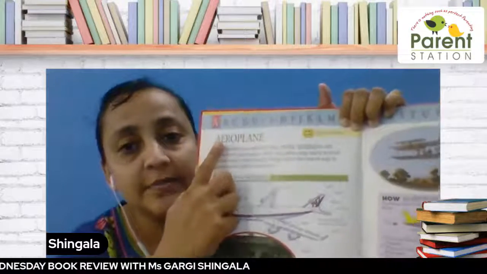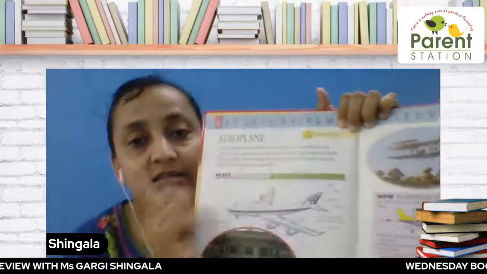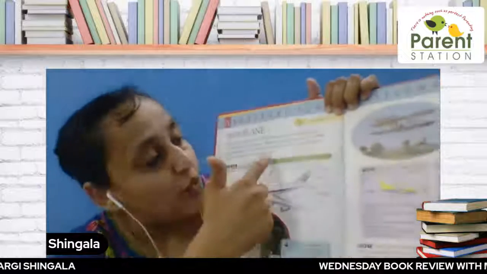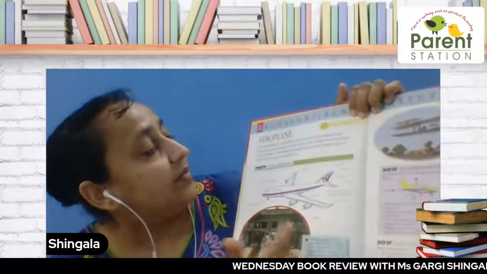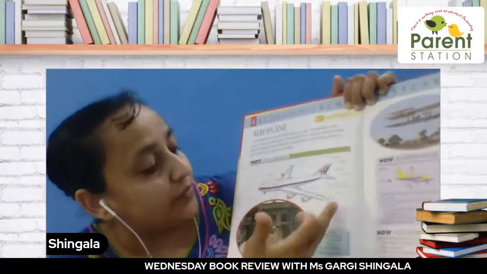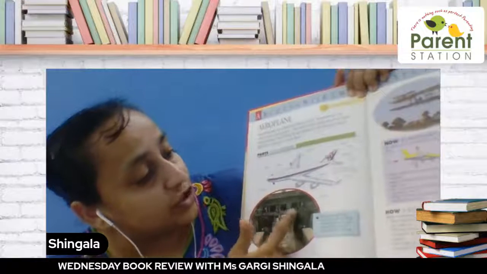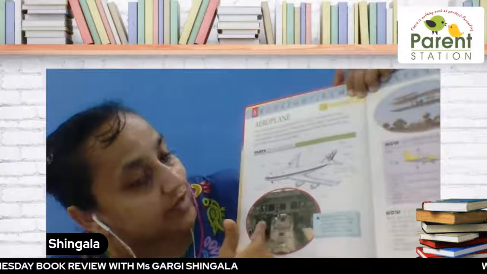They have given emphasis on the letter A. Now you can see aeroplane starts with A. So they have all the details about aeroplane. It's a machine, different parts of aeroplane. This is the picture where the controls of the aeroplane are given.